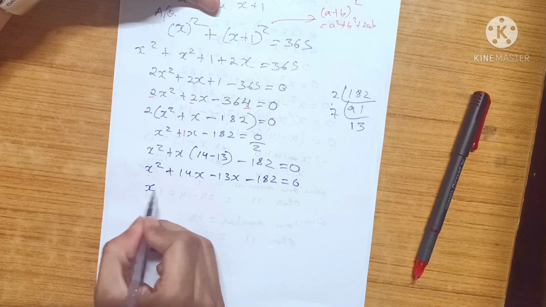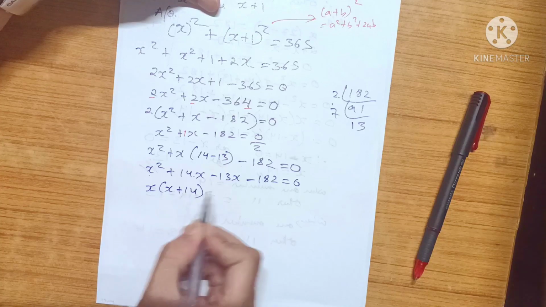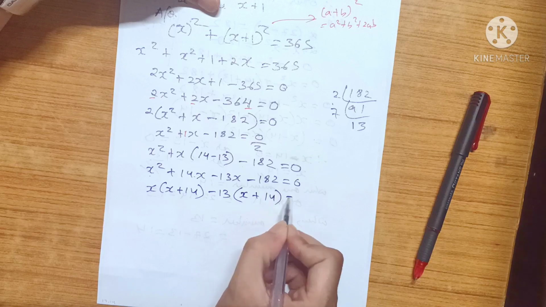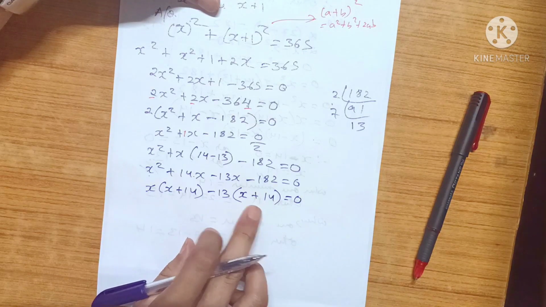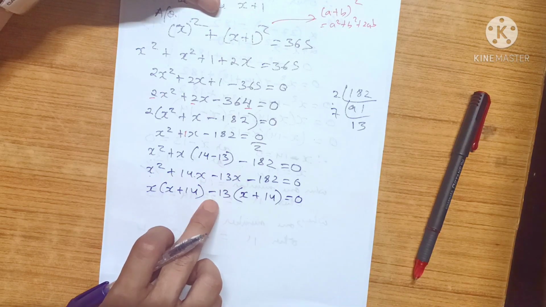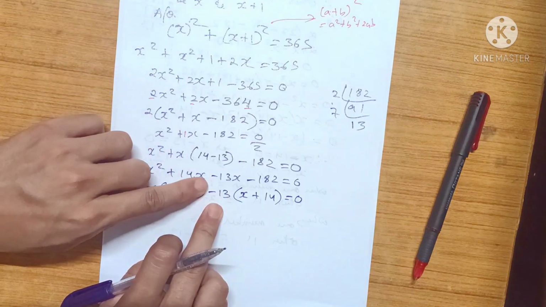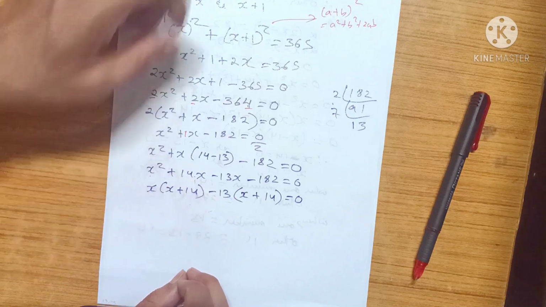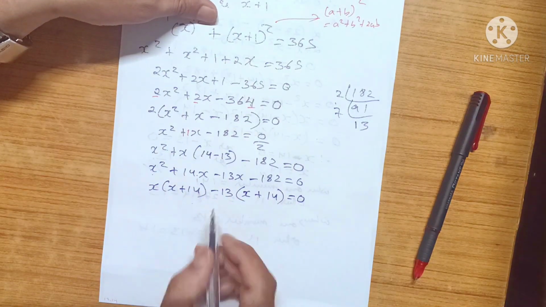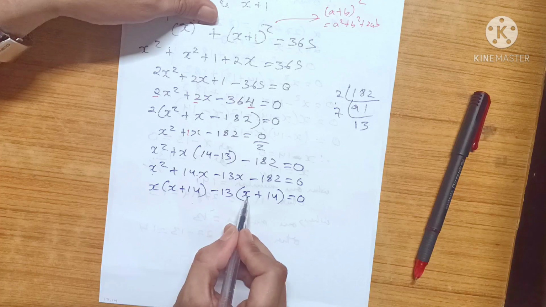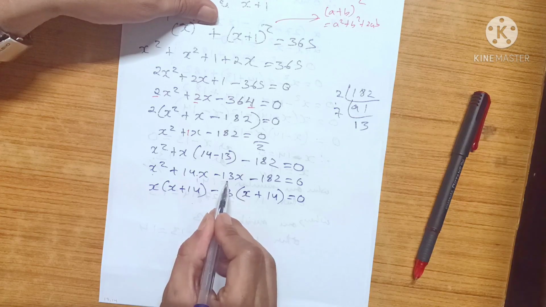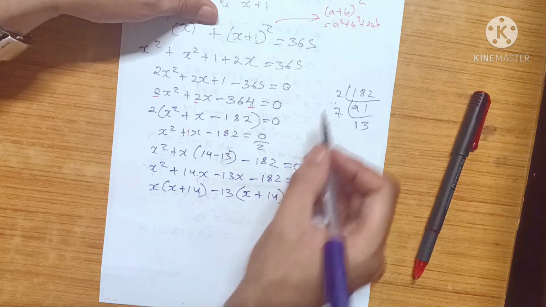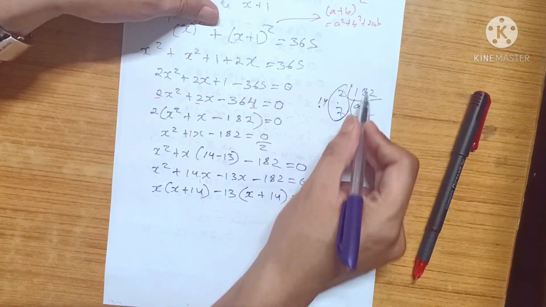From these two I can take x common, so x plus 14. From these two I can take 13 common, so x plus 14. If you're asking me how I got x plus 14, I'm taking minus 13 common, so minus into plus is minus, minus into plus is minus. Just imagine opening the bracket. When you open the bracket, minus 13 will multiply x and become minus 13x, and minus 13 into plus 14 will become minus 182. I've already told you, 14 into 13 is 182.